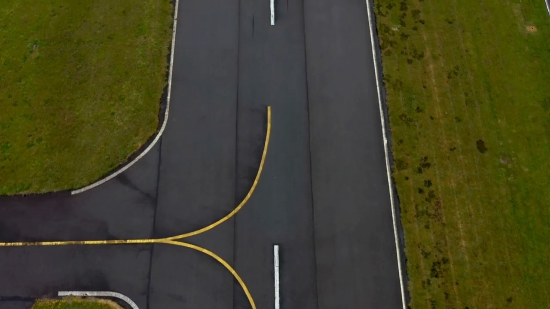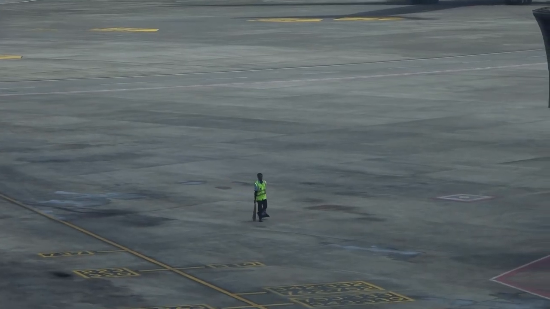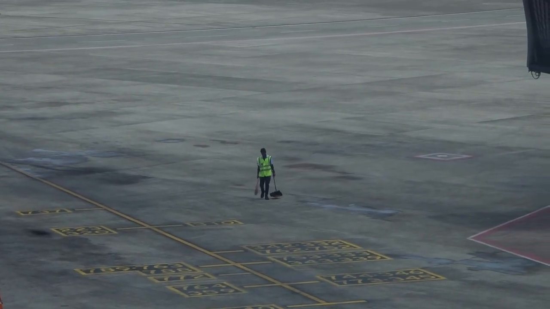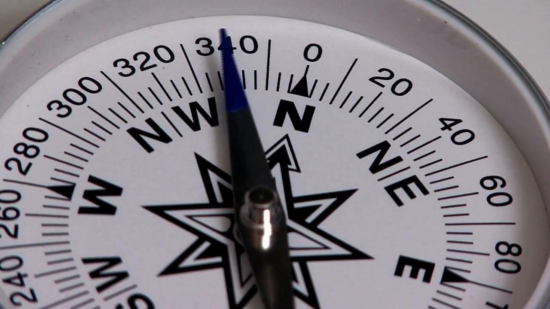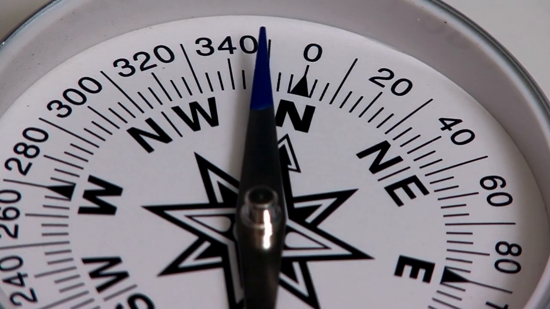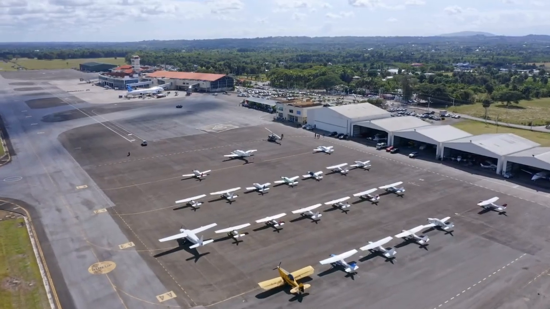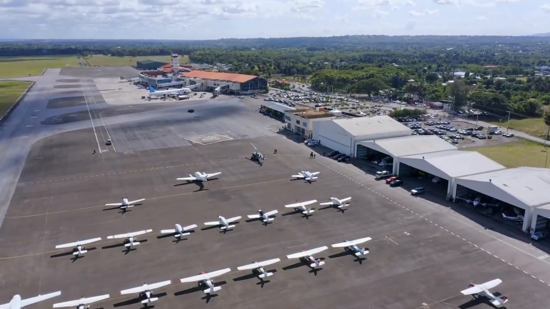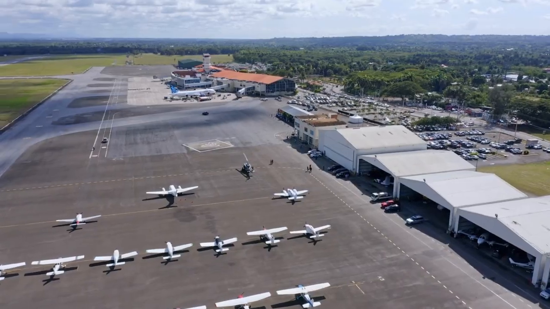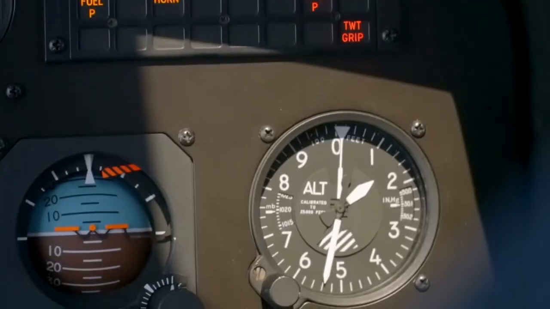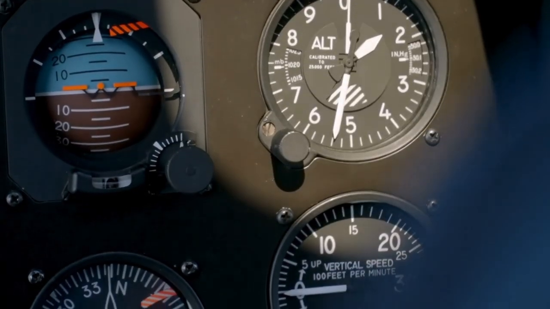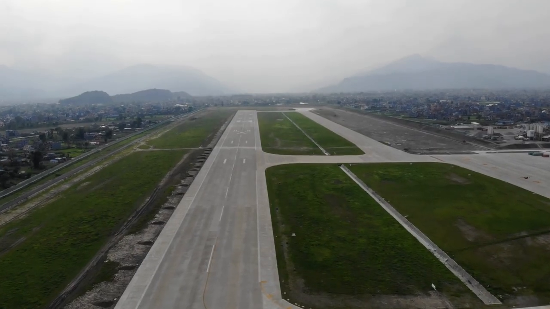Every runway number on every airport in the world encodes a single piece of information: the direction the runway points, measured in degrees from magnetic north, rounded to the nearest 10, with the final 0 removed. Runway 09 points east, 90 degrees on a compass. Runway 27 points west, 270 degrees. Runway 18 points south. Runway 36 points north.